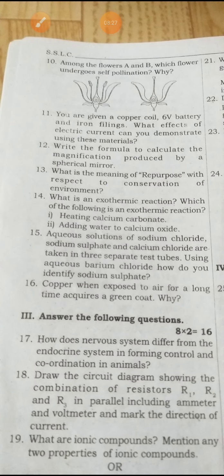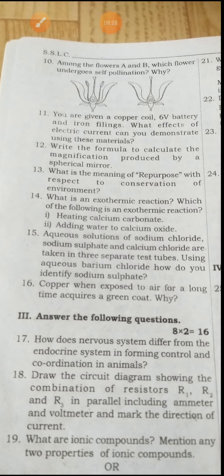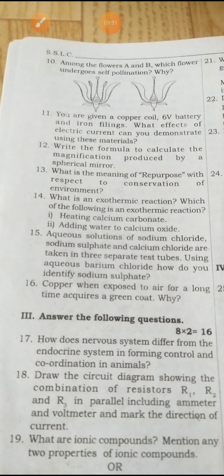You know that exothermic reactions are nothing but the reactions which liberate heat. Looking at the question, it's a very easy question. So you can say that the reactions in which heat is liberated are called exothermic reactions.